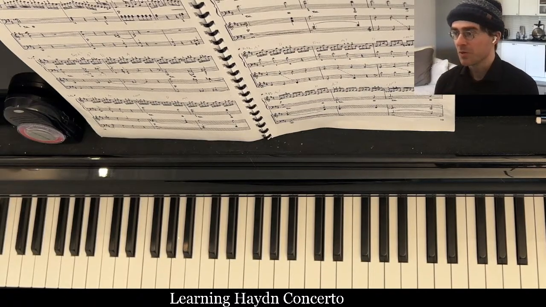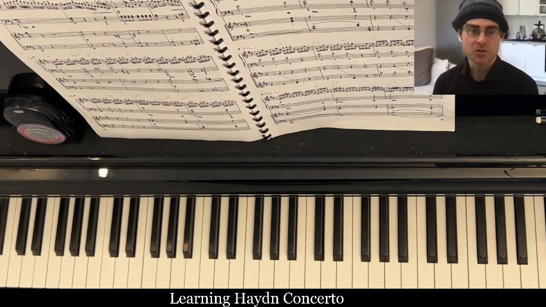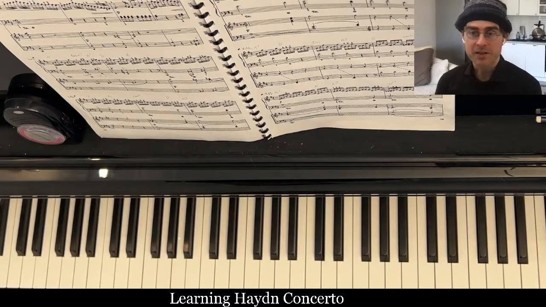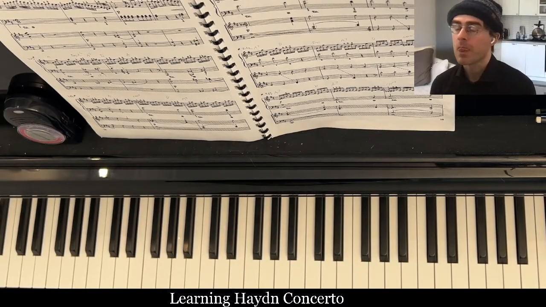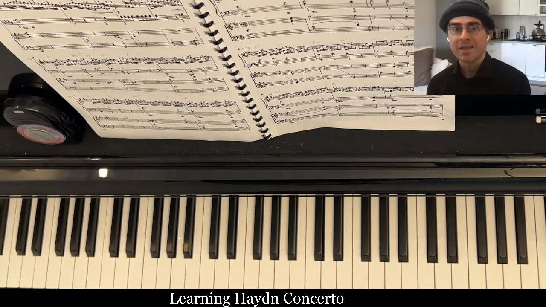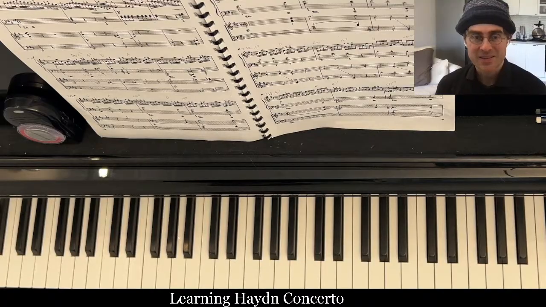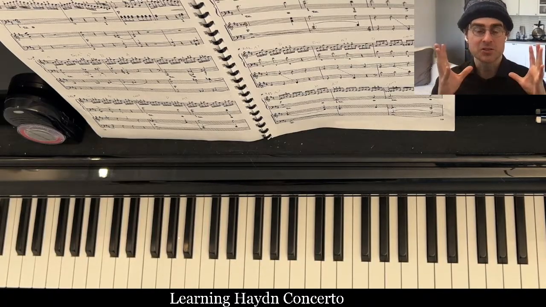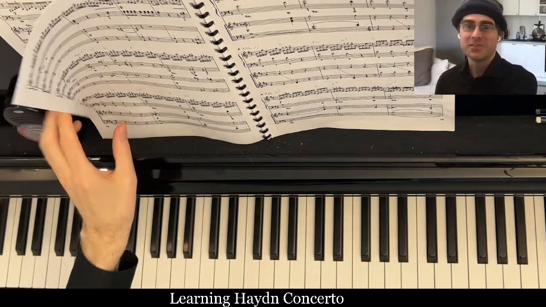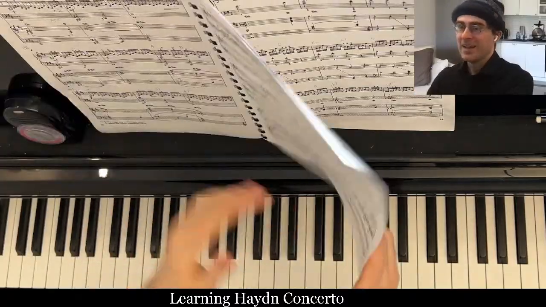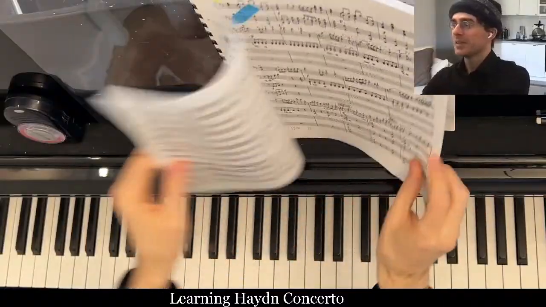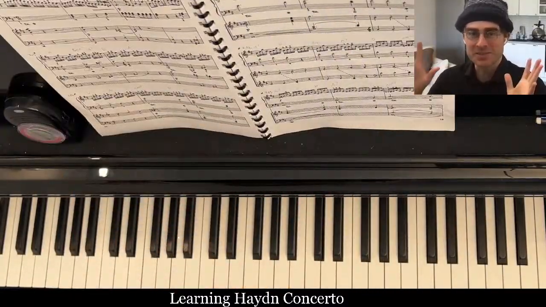So this concerto, for those of you unfamiliar with the structure, a piano concerto generally, especially from the classical period, has a sonata allegro form. So that means that there's three sections. One is called the exposition. It's funny, I don't know why I thought the word was expedition. Hold on. Exposition, there you go.